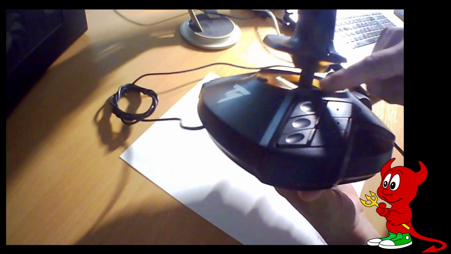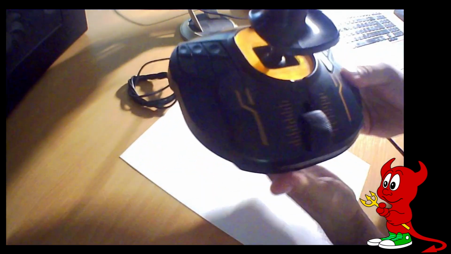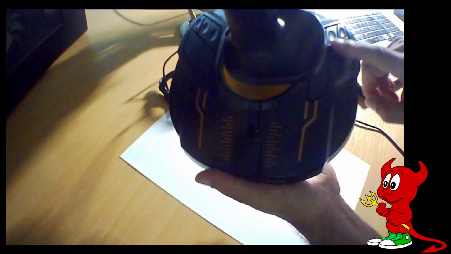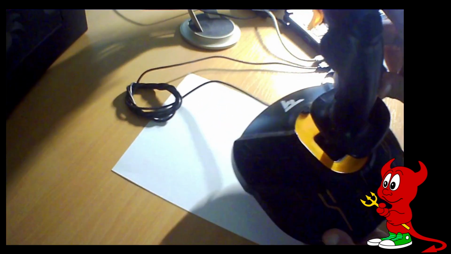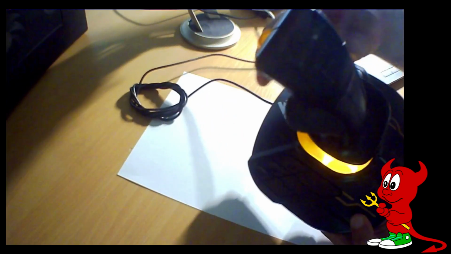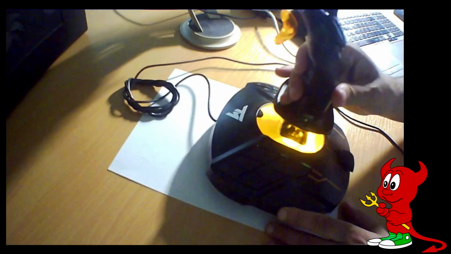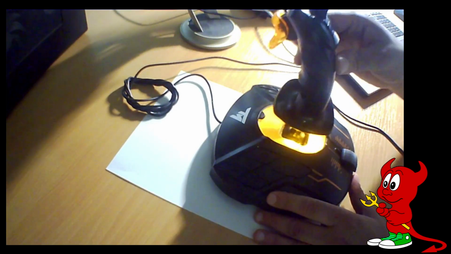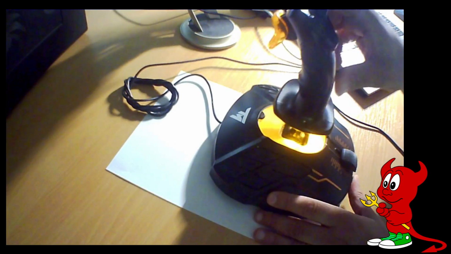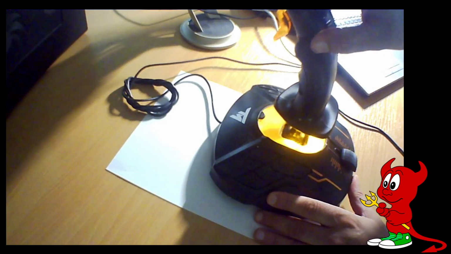So there are a couple of buttons here, 6 in total, 6 more here. There is some mechanism here, also some additional buttons, and you have a couple of axes, so going forward, going backwards, one side, another side, and you have the rotation.